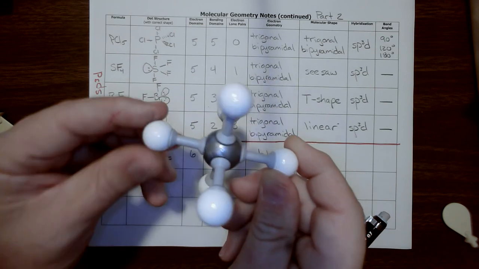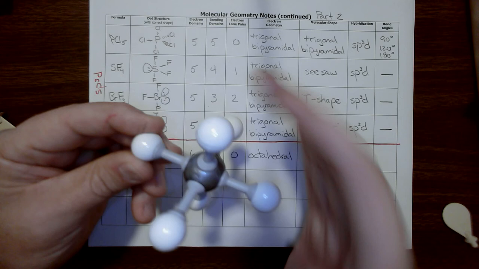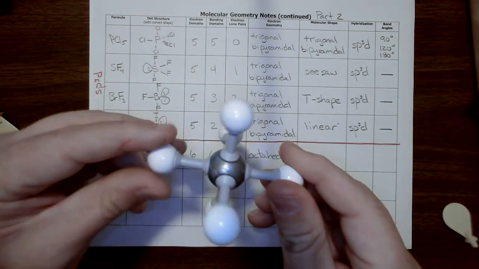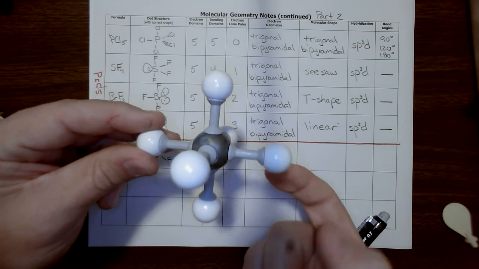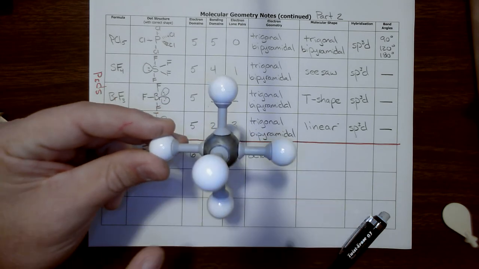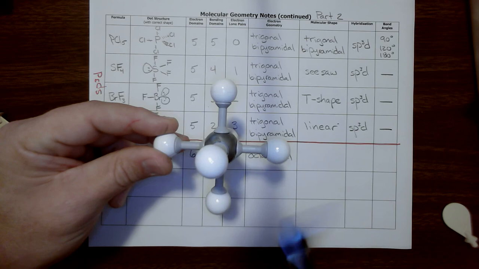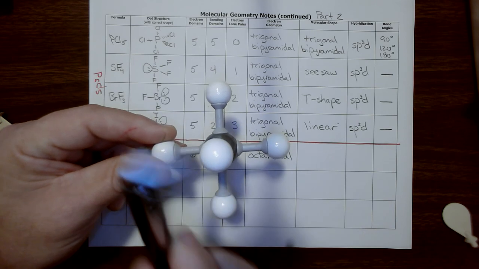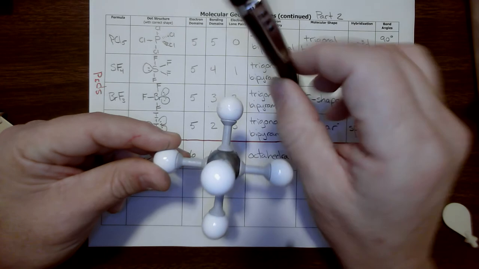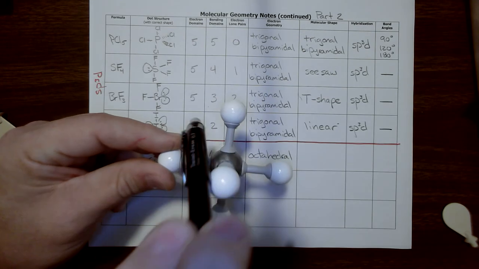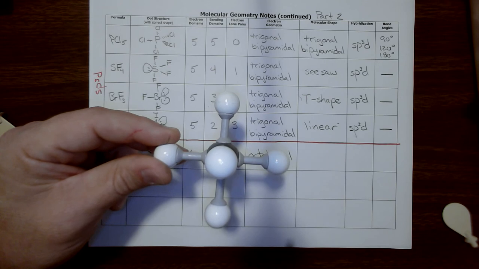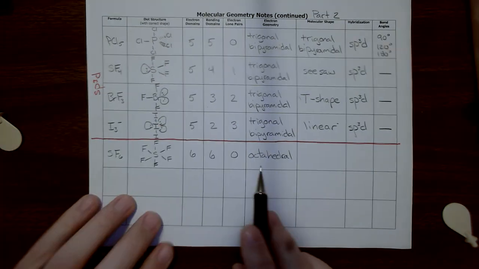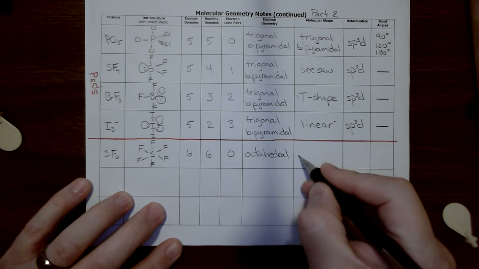So what we've got is 1, 2, 3, 4 faces on top, and then 1, 2, 3, 4 faces on bottom. So again, if I place, that'd be 1, 2, 3, 4 faces on top and bottom. So that's 8 total sides or faces, so octahedral. It's got an octahedral shape.